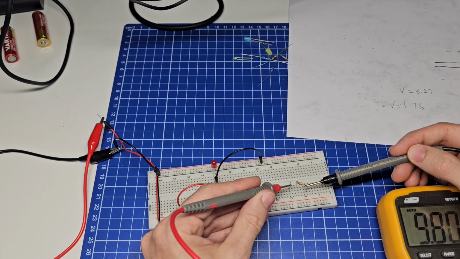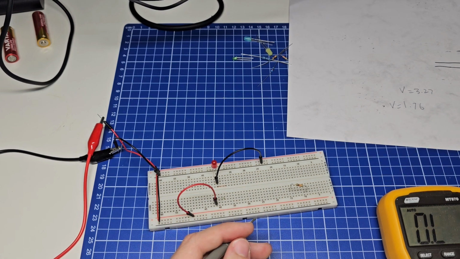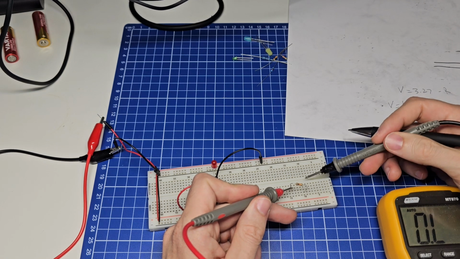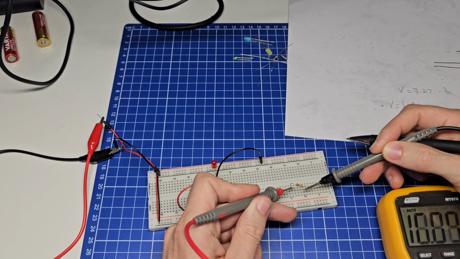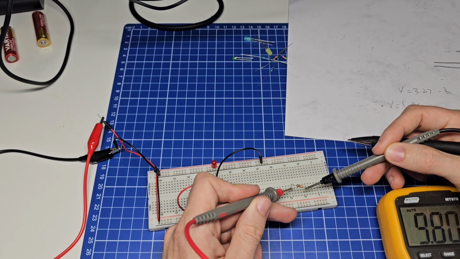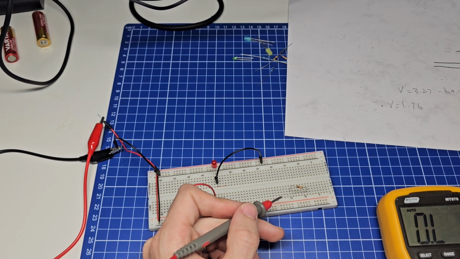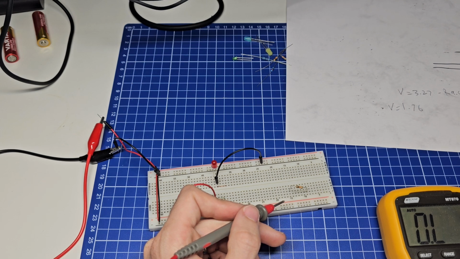So this is 9.80 across that thing. So the resistance was 9.80 again. 9.80 ohms. That's volts.